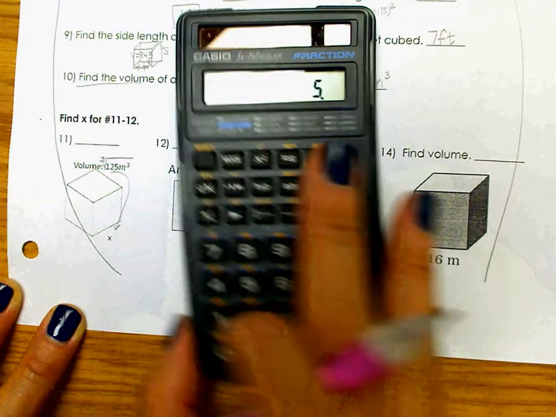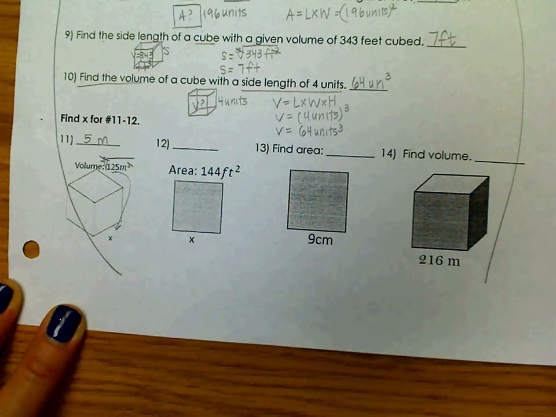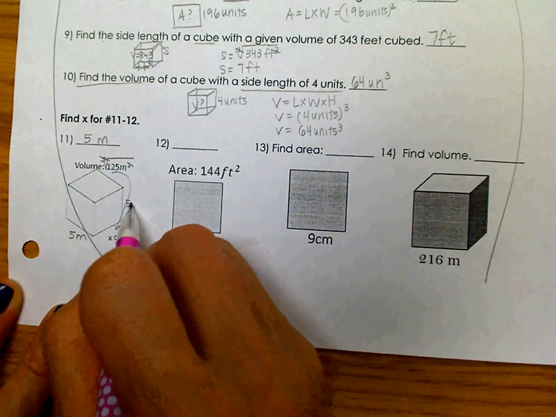So 5 what? This cancels with that. It's 5 meters. So this side is 5 meters, which makes sense, because if you take that side times that side and times the height, that'll give you the 125, okay?